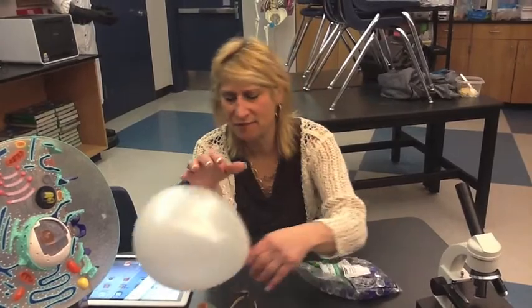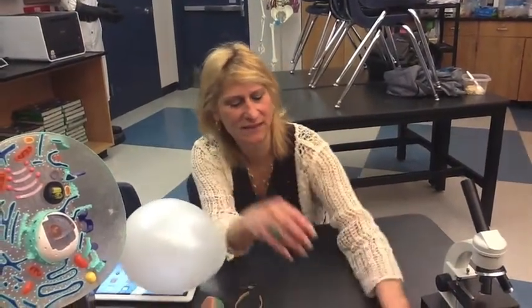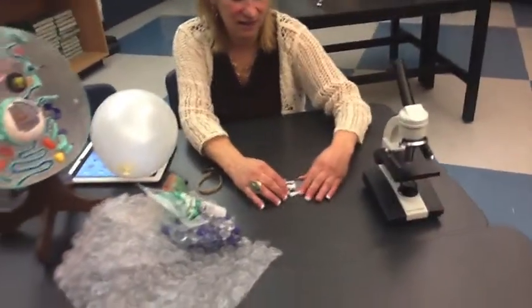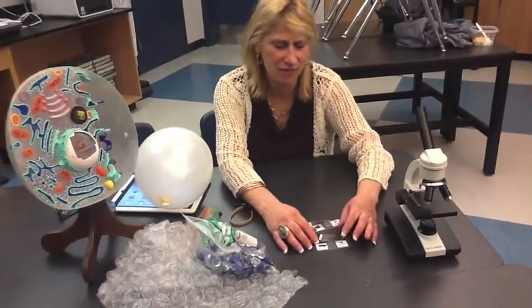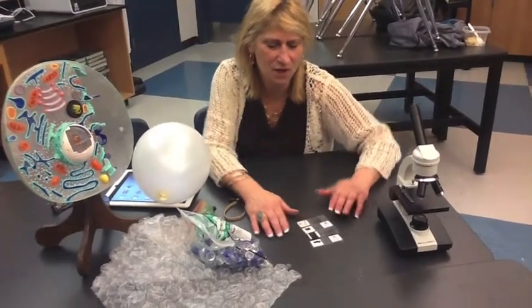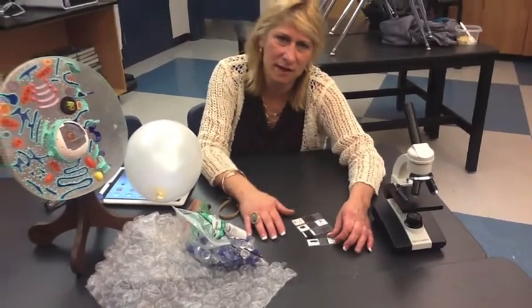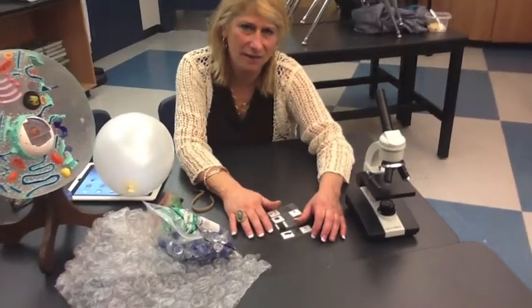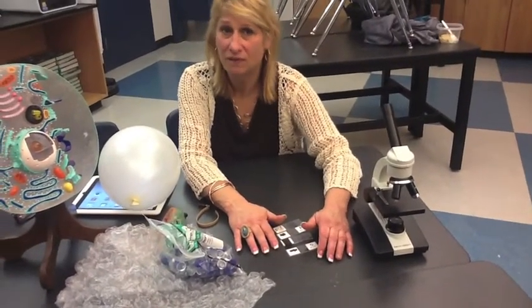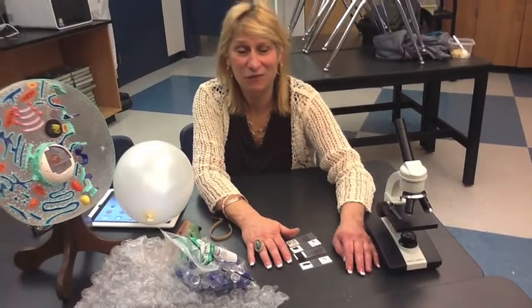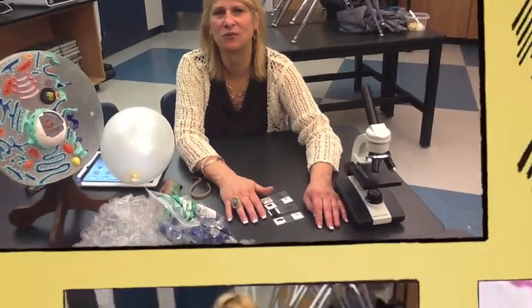So I have four different slides, and I have covered the labels so that we can't tell from the label what we're looking at. We're going to take a look at these underneath the microscope, and based on the structure, we're going to figure out the function, and therefore we can figure out what type of cell we're looking at. Now let's take a look under the microscope at our cells.